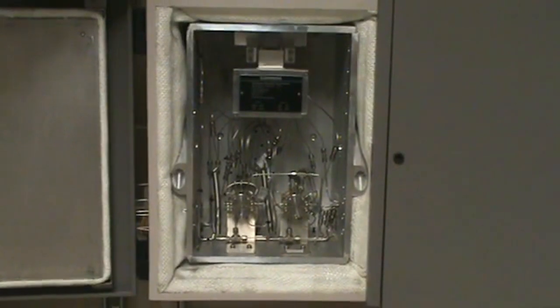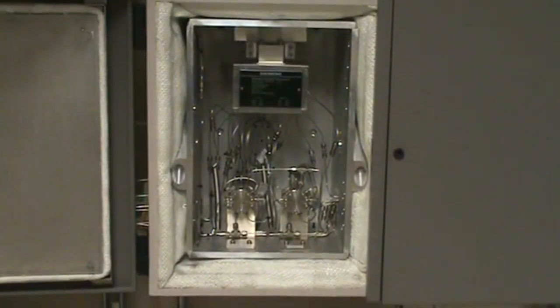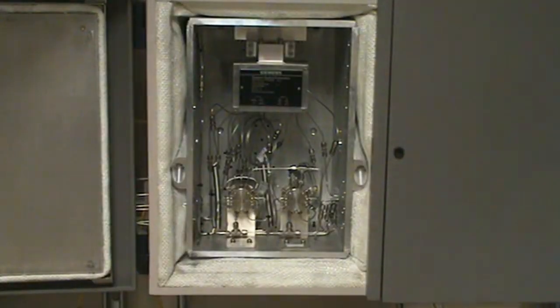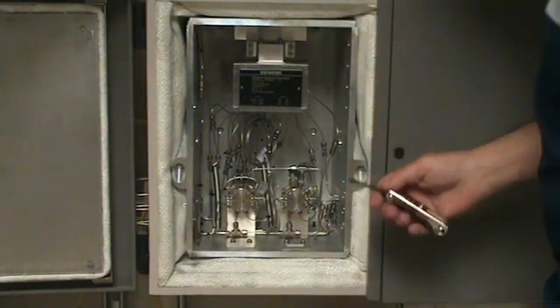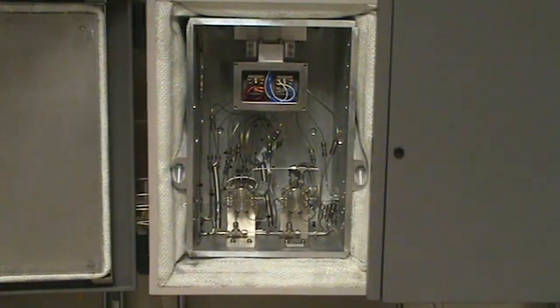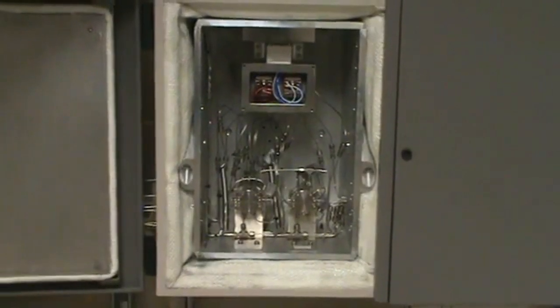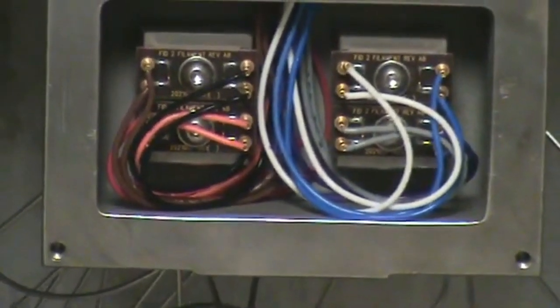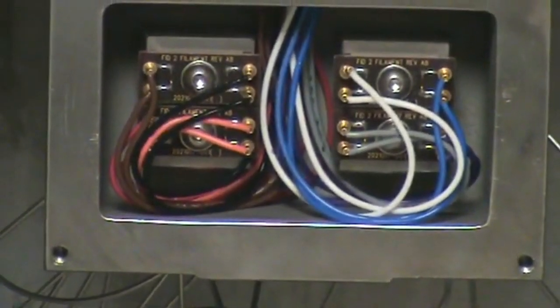While we're waiting for that guy to warm up, there's your thermistor beads. Underneath, behind those wires, where they connect up, is your thermistor beads. Those are 30K each. 30K, 30K, 30K, 30K.